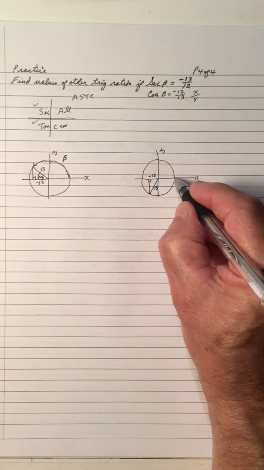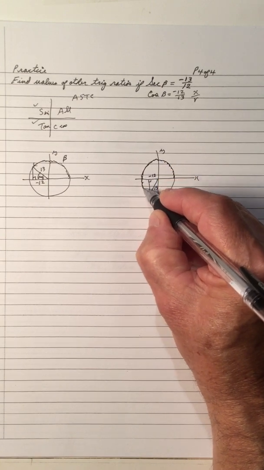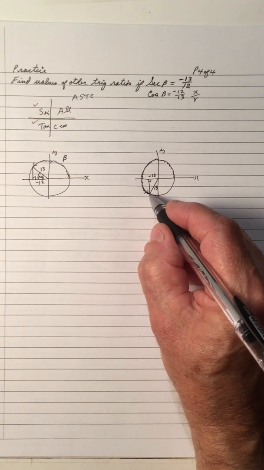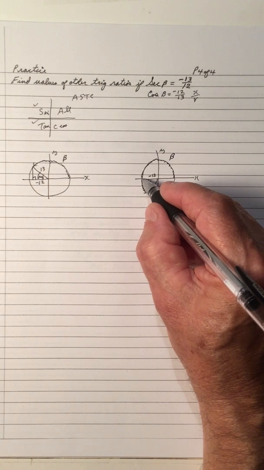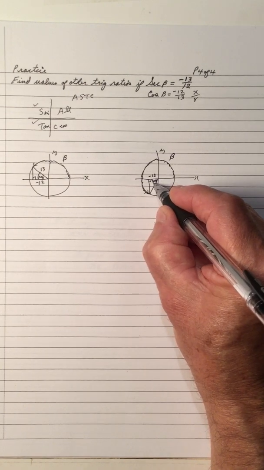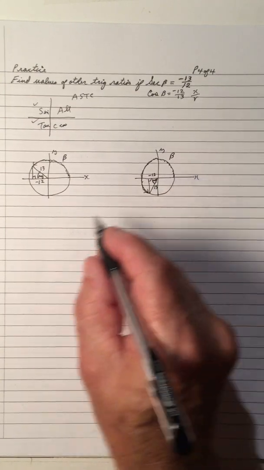This is quadrant 3, so we rotate right around on the circle, and we come to this point, and so that's beta this time, so beta is between 180 and 270. But again, it's the reference angle, this angle that determines all the trig ratios for the rotation.